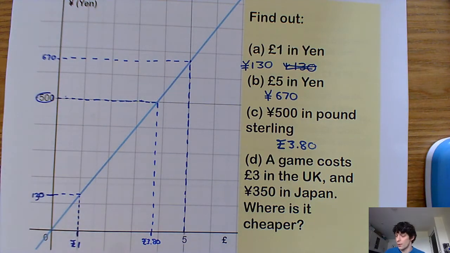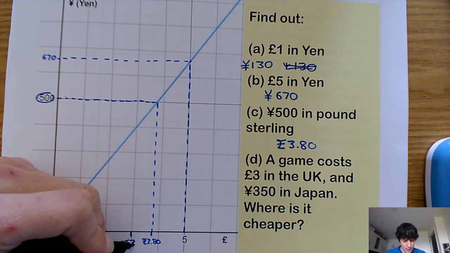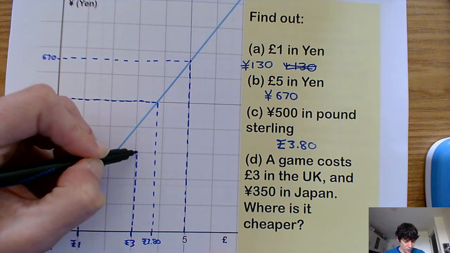Now what we can also get on these questions are things that give us sort of problems in context. So like this one here, a game costs £3 in the UK and 350 yen in Japan. Where is it cheaper? Well, if I want to compare that, what I need to do is look at the different prices in the different countries. So let's start off with UK, £3. How much would that be in yen? Well, that's where £3 is on the x-axis. Let's go up there.